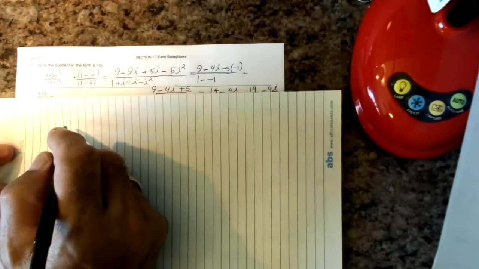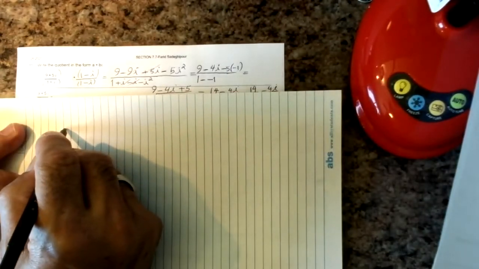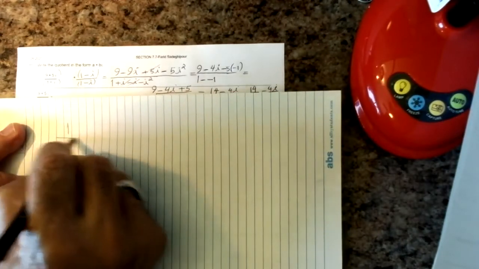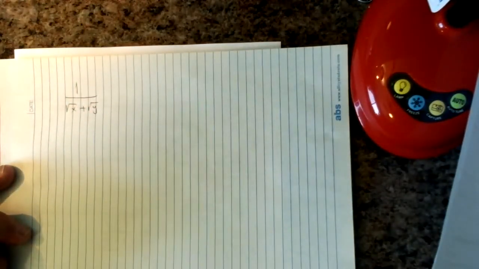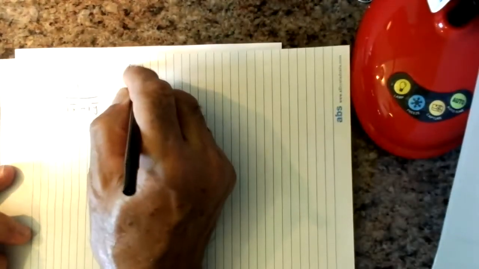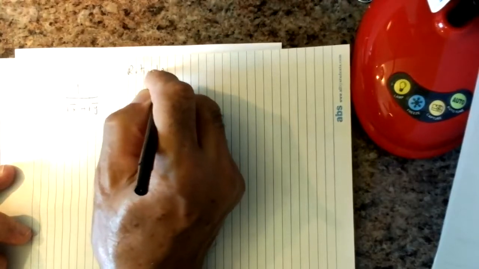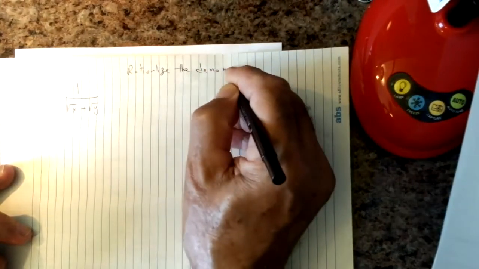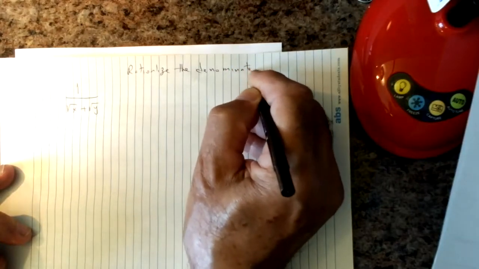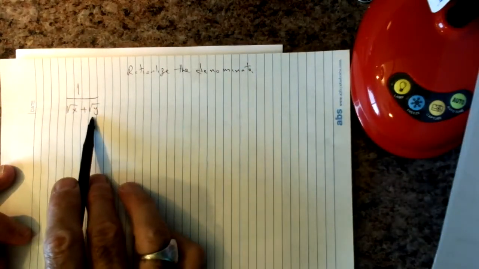You know, when we had something like this, let's say 1 over radical x plus radical y, how do I rationalize the denominator? Again, we had this in previous sections. How do I remove the radical?